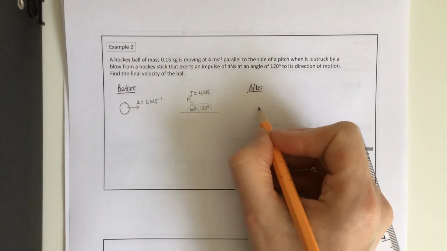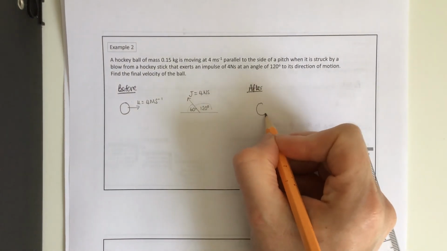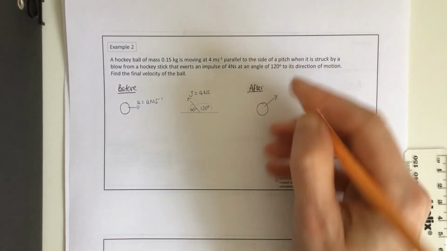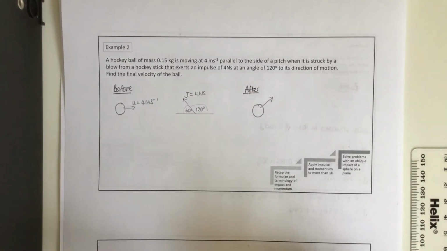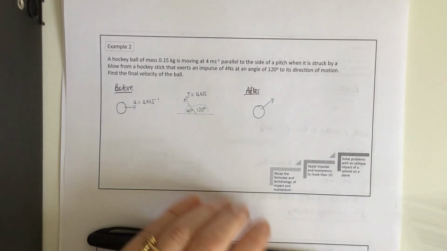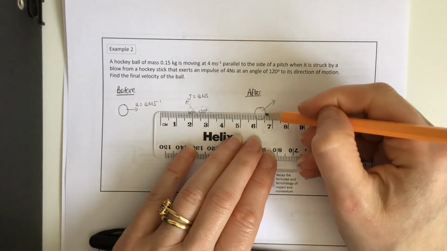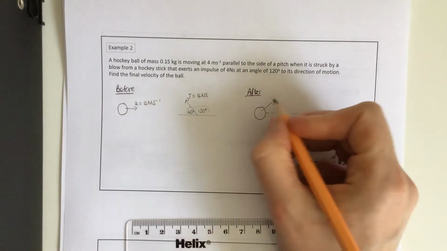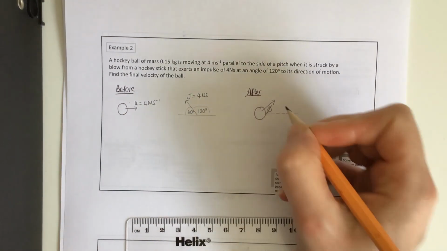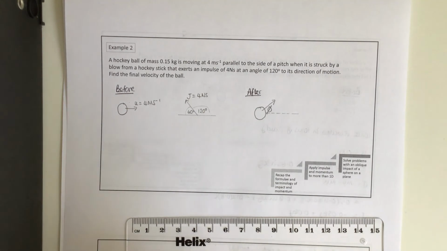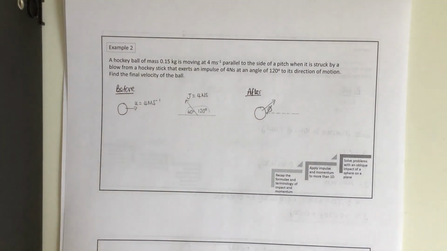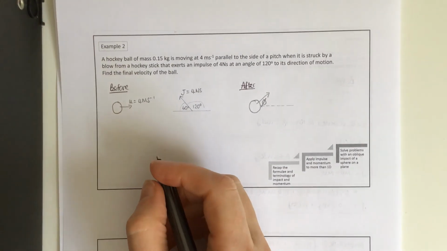And then afterwards, we've got the velocity going somewhere up here. Let's draw a horizontal in, and we'll call this phi. Let's use another Greek letter. Right, okay, so again, start similarly in that we do the unit vectors of u and v.